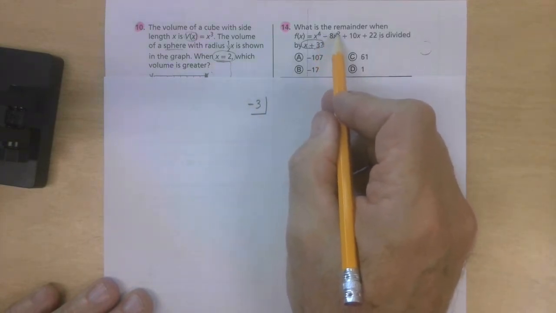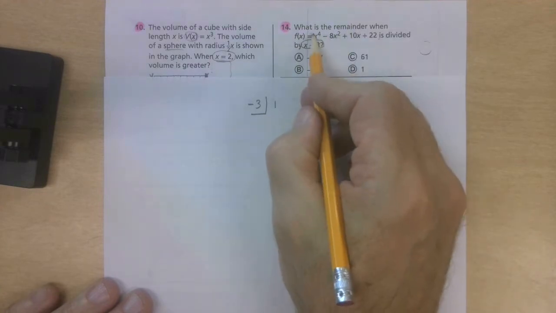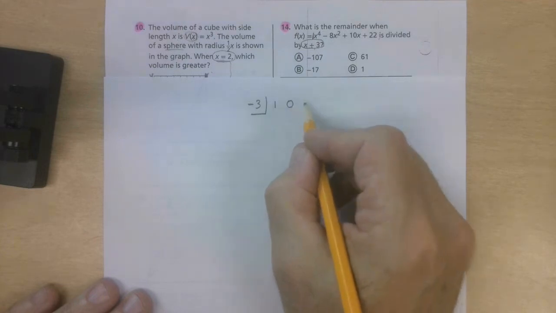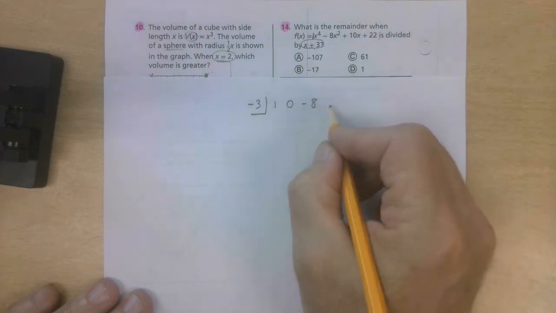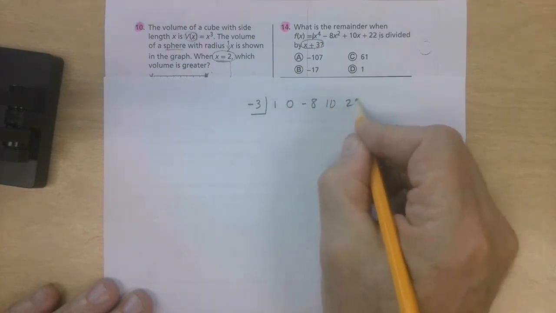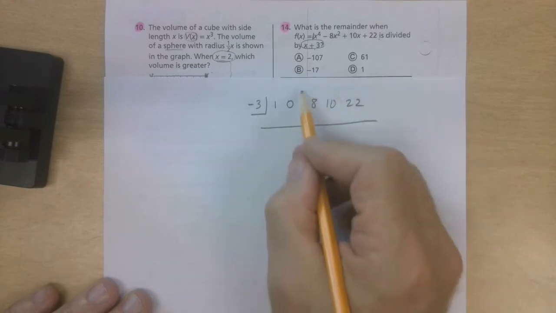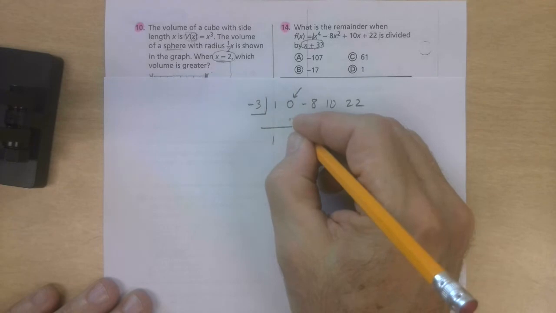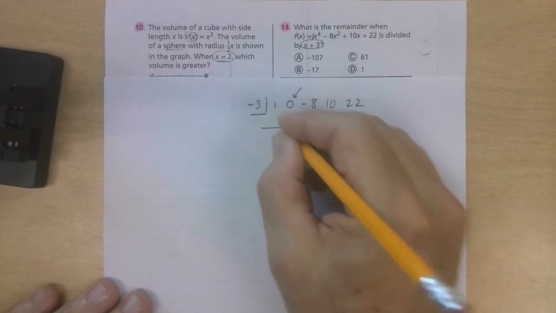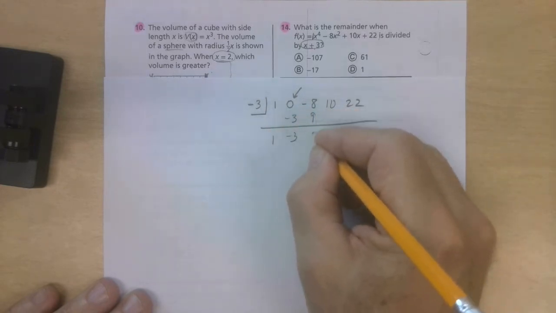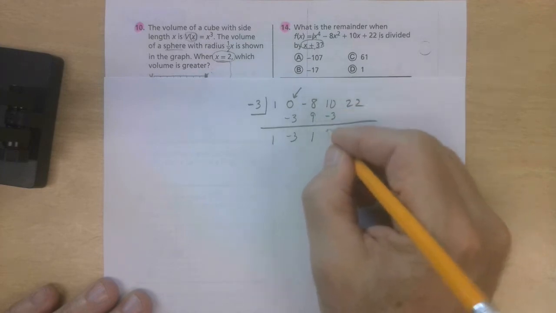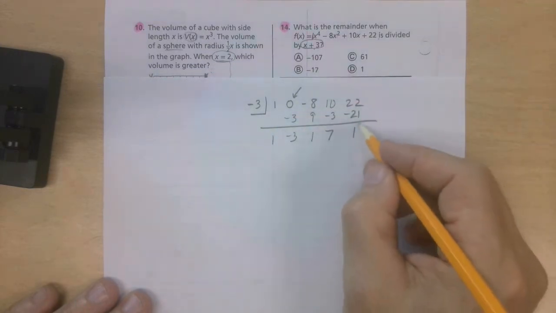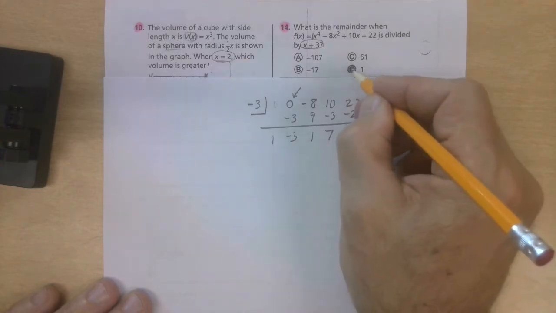Notice it goes from 4 to 2. So we take the 1 off. We've got to put a 0 in there representing 0x cubed. Minus 8, then a 10, then the 22. If you forget that 0, game over. Drop the 1, multiply, add. Multiply, add. Multiply, add, and then add. What's the remainder? 1. That's letter D.